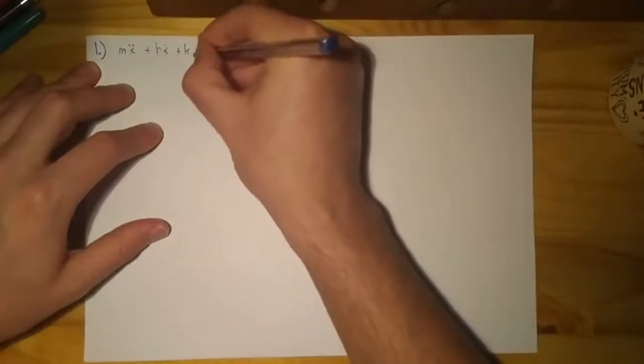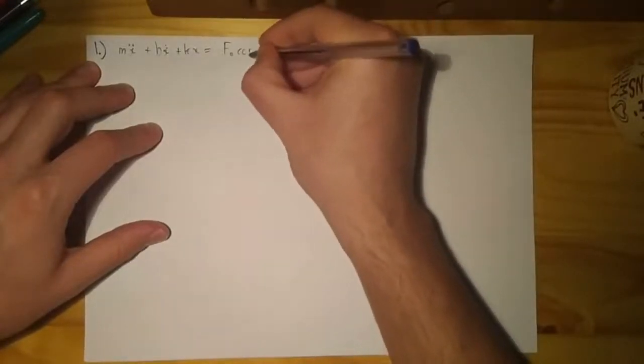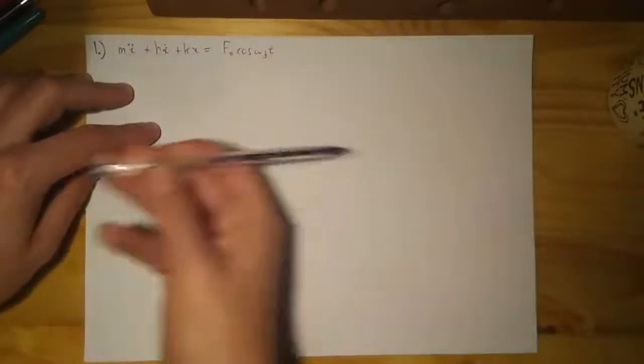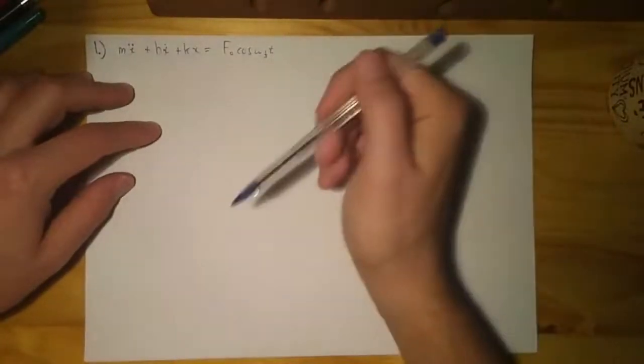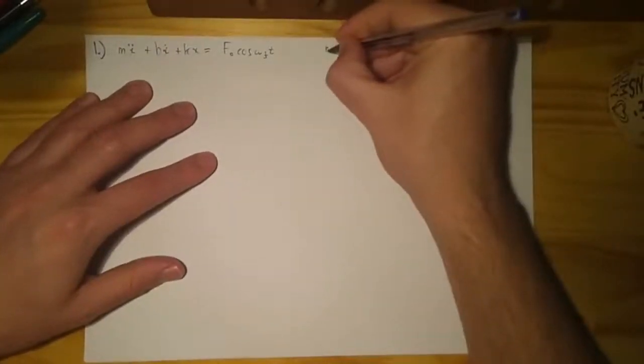That's kx equal to, and here we've got a periodic force, a harmonic force acting on it. First 12,500 newtons in one way, and then in the other way, and in one way, and in the other way, at 8 radians per second. Good. All right, so let's name all of these symbols.